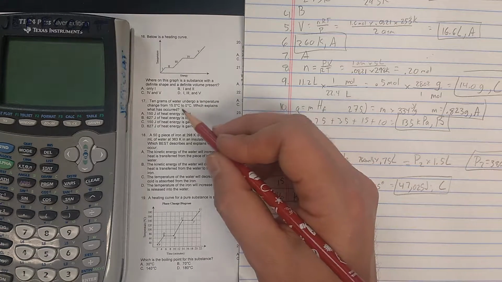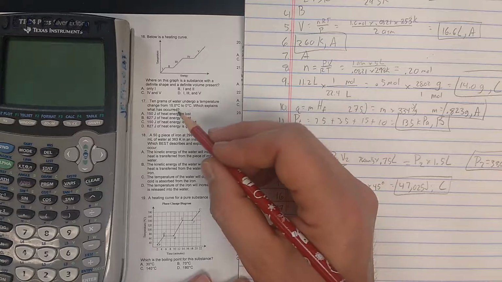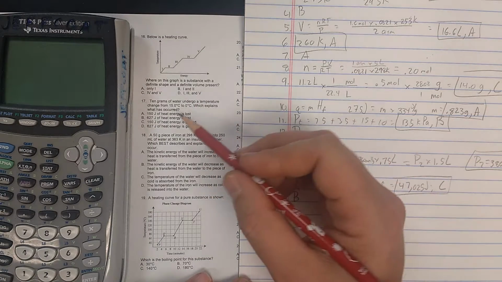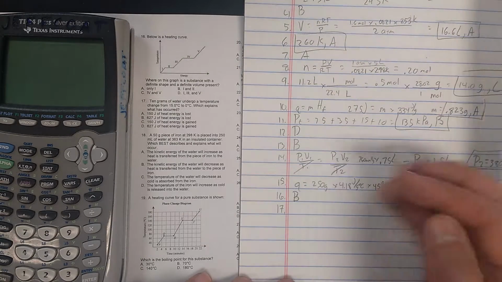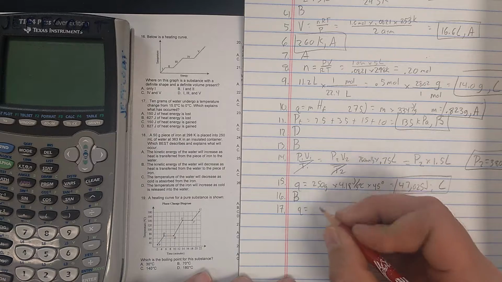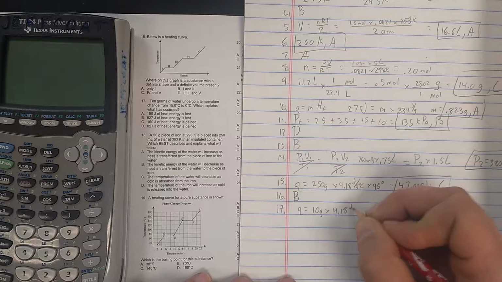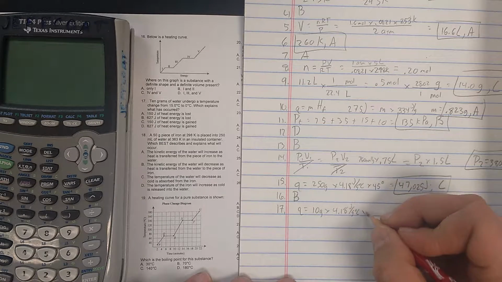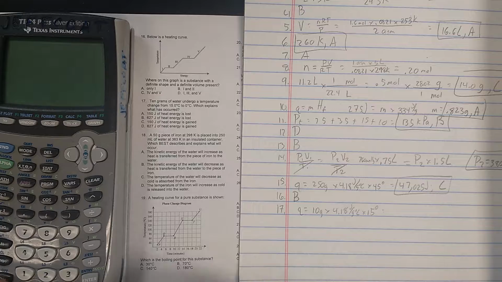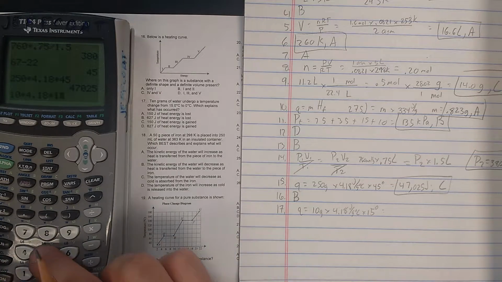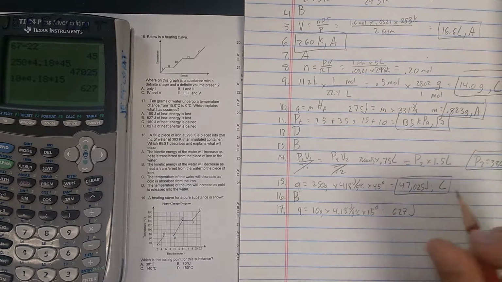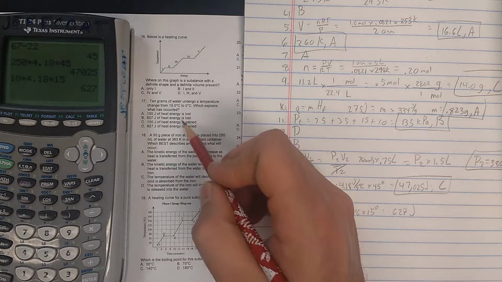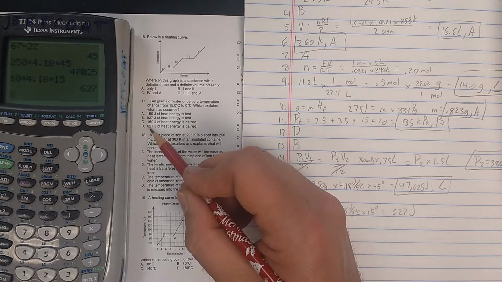17. 10 grams of water undergo a temperature change from 15 to 0 degrees Celsius, which explains what has occurred. And it's talking about heat energy. So we've got a temperature change and heat, Q equals MC delta T. So Q equals, our mass is 10 grams times 4.18, the specific heat of water, and our temperature change is 15 degrees. It'll be 627 joules.